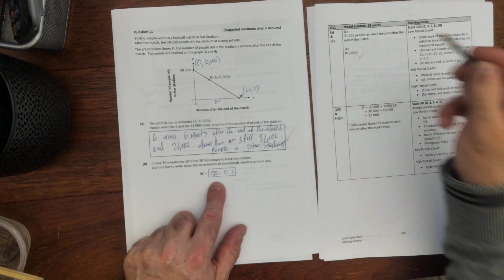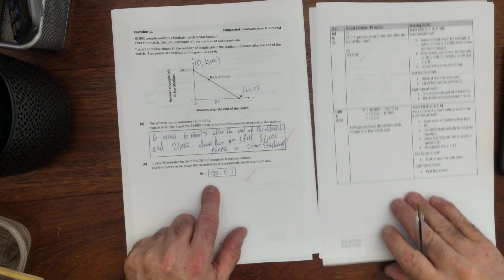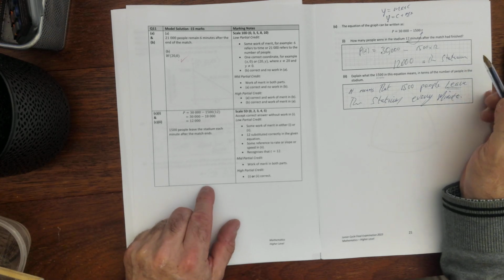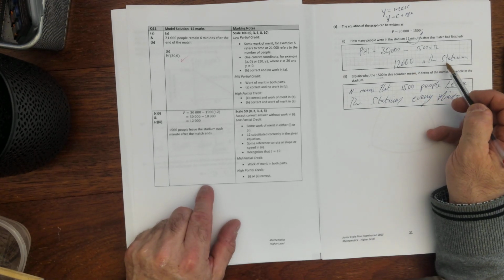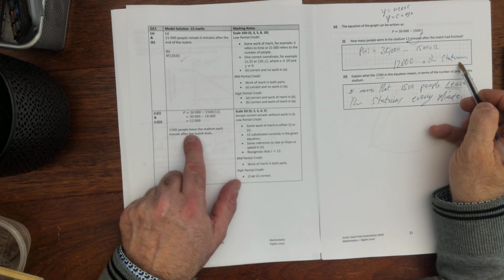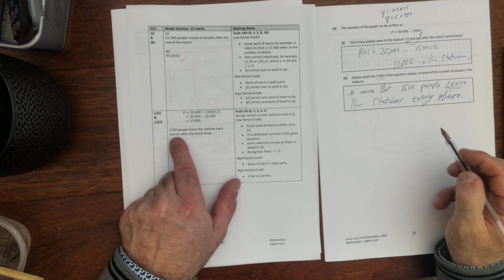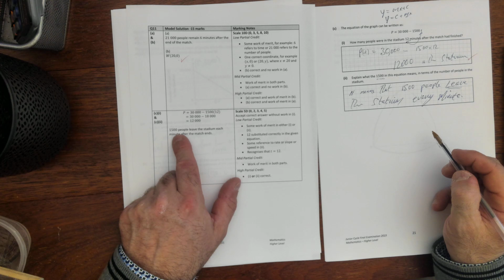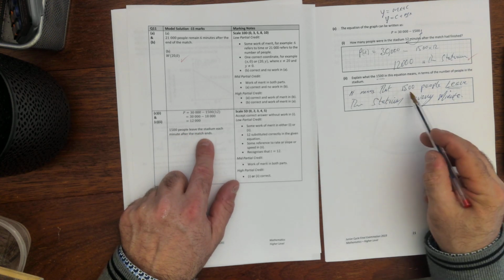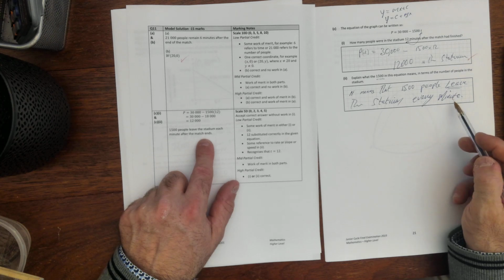We got 12,000 people in the stadium after 12 minutes. And when they say that 1,500 people leave the stadium each minute after the match ends, it means 1,500 people leave the stadium every minute.